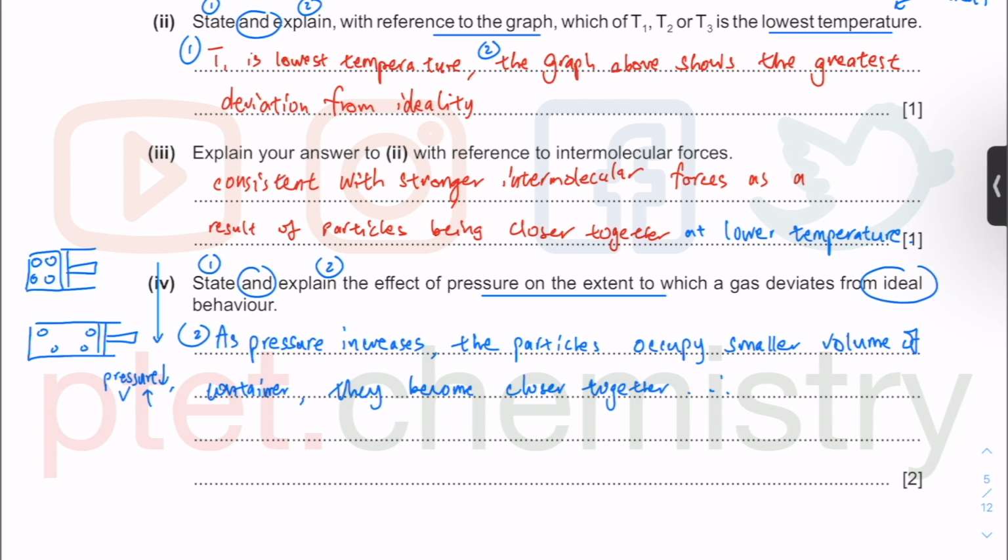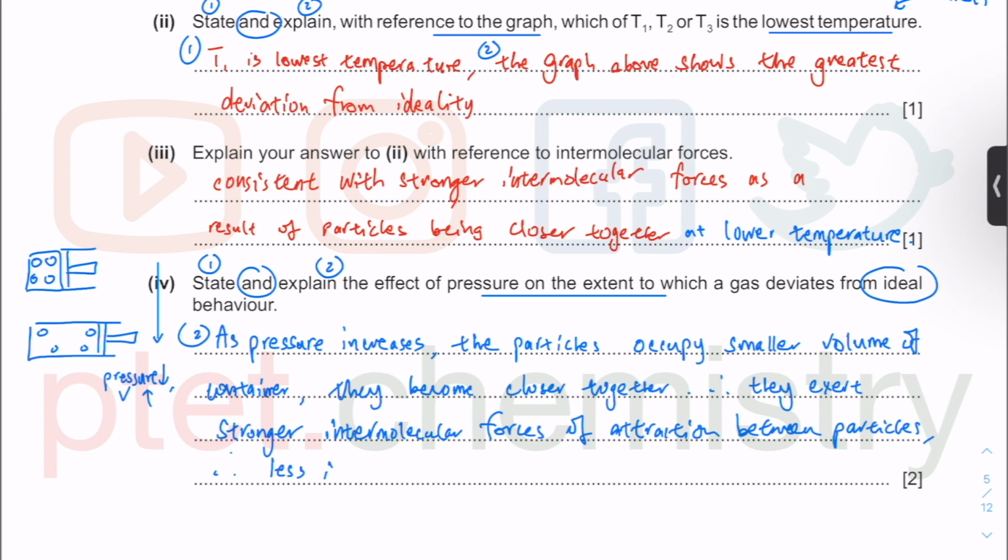So therefore, they exert greater intermolecular forces or stronger intermolecular forces between the particles. And these are forces of attraction between the particles, and they become less and less negligible, and therefore they become less and less ideal. Therefore, less ideal at higher pressure.